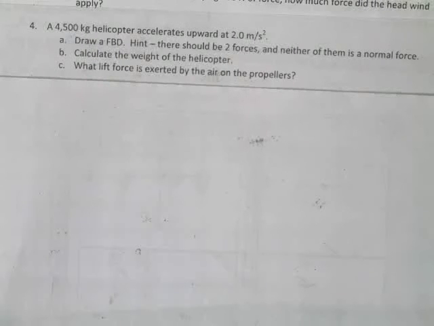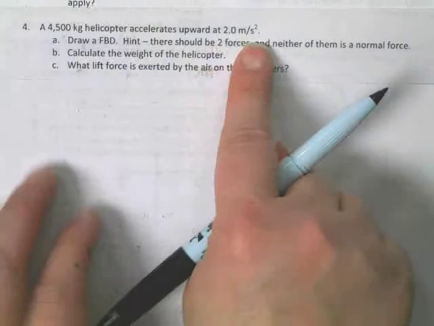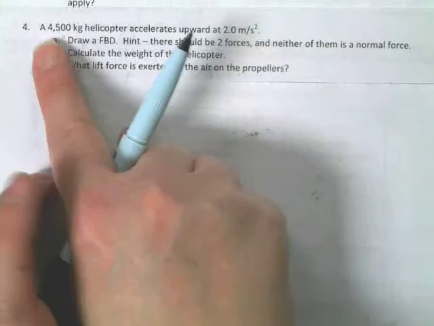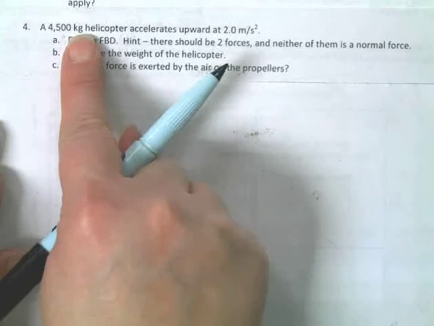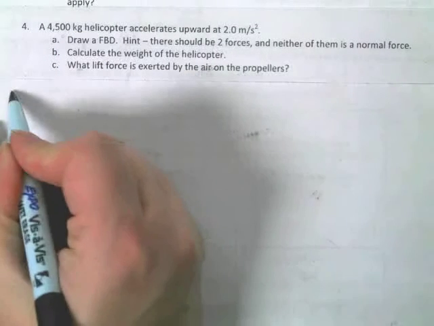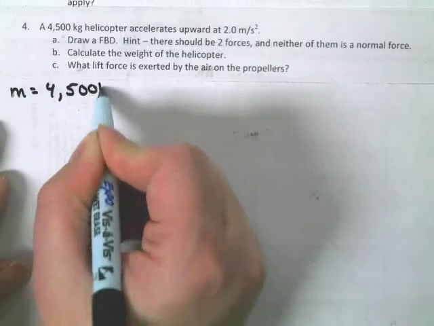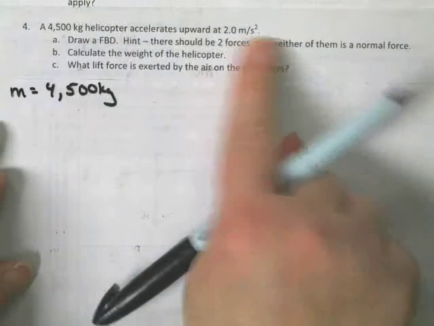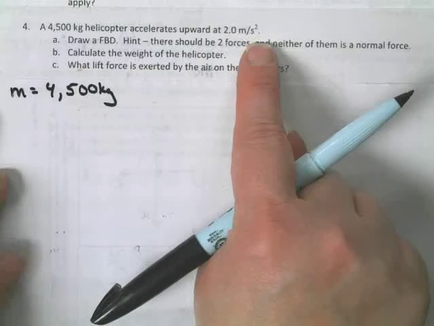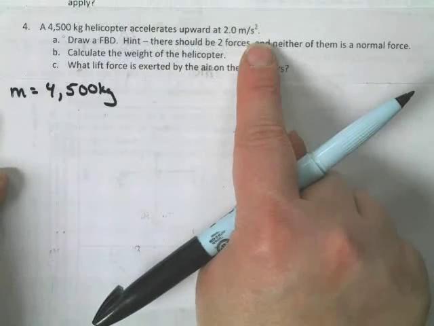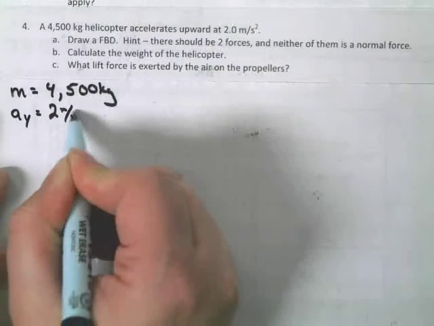So number 4, a 4,500 kilogram helicopter accelerates upward at 2 meters per second squared. Okay, what is this given? 4,500 kilograms. Mass. Kilograms is mass. It is not weight. So I'm going to label that as mass, 4,500 kilograms. And then upward acceleration of 2 meters per second squared. What do we label that as? The acceleration in the y, up, yes, is 2 meters per second squared.